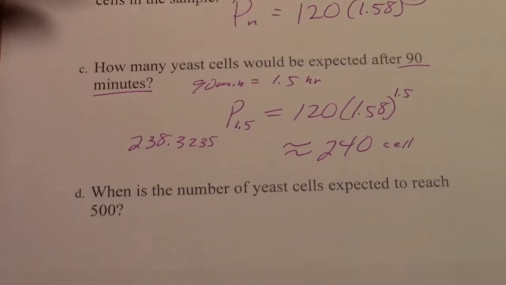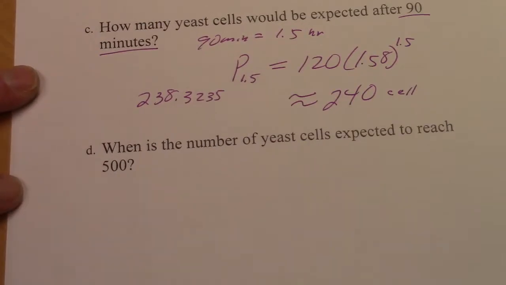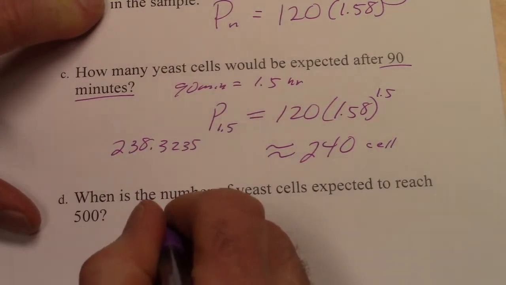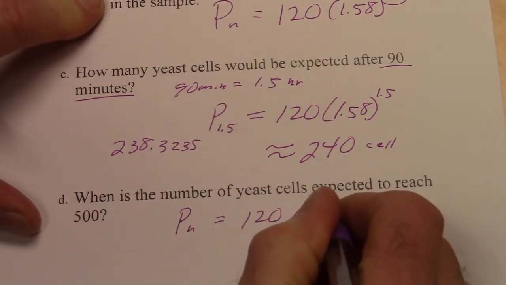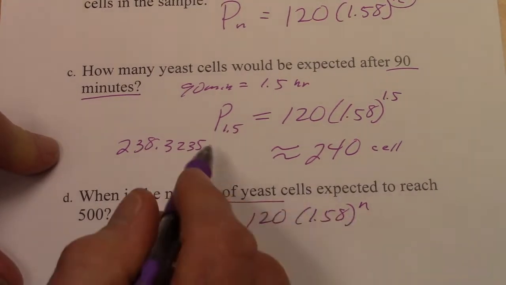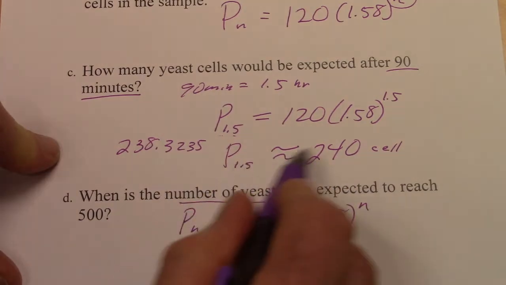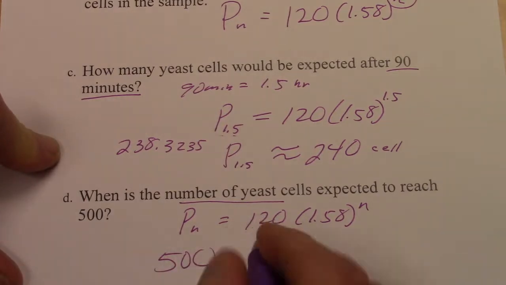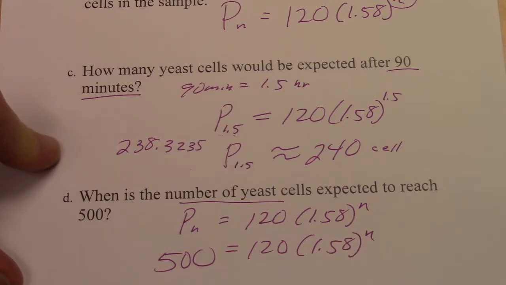So now the next question asks, when is the number of yeast cells expected to reach 500? So let's take this formula, P sub n is equal to 120 times 1.58 to the n. And now, when it tells us the number of yeast cells, that's what P sub n stands for, right? P sub 1.5 was the number of yeast cells after 1.5 hours. So now we already know that we want 500, and now we ask, when should we expect that? And how do we solve that?